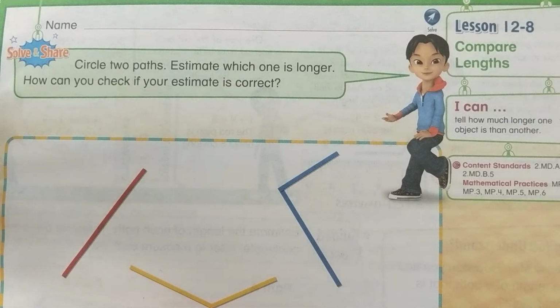All right, we're going to go ahead and go over lesson 12-8 on comparing lengths. Make sure you have your math book out and you're open to page 735. We're going to be doing this together, you and I, during the video. So have it in front of you so you can write along with me as we do this.